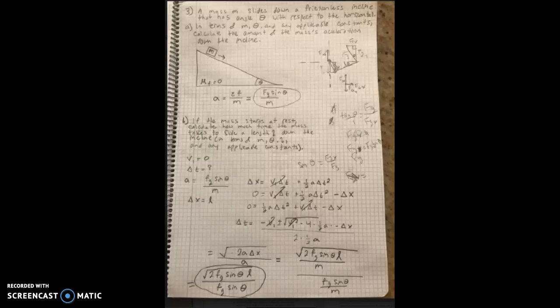Alright, so problem number 3 is a good old-fashioned mass on an incline problem. The problem reads, a mass m slides down a frictionless incline that has angle theta with respect to the horizontal. A asks, in terms of m, theta, and any applicable constants, calculate the amount of the mass's acceleration down the incline. So, I use, first of all, our equation, acceleration equals sum of forces over mass.